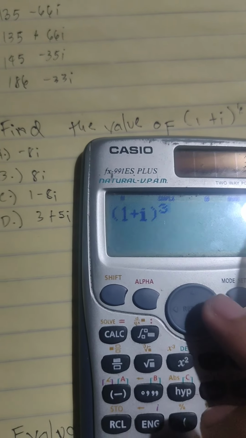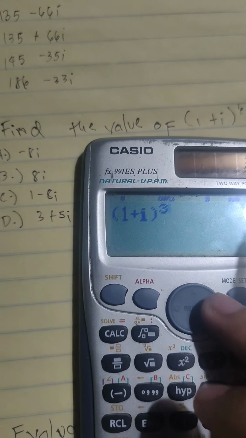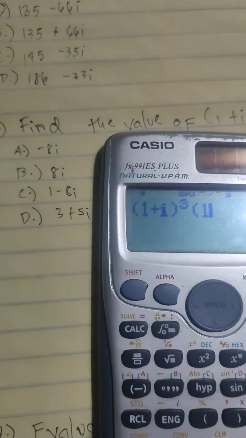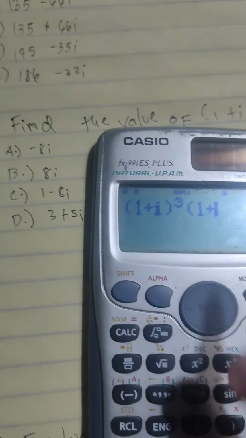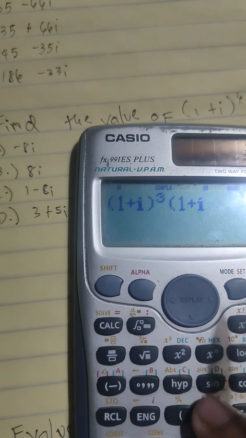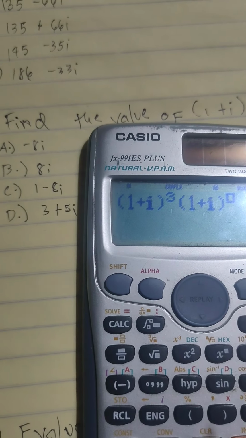Then next, quantity of 1 plus Shift ENG, close parenthesis, to the power of 3.